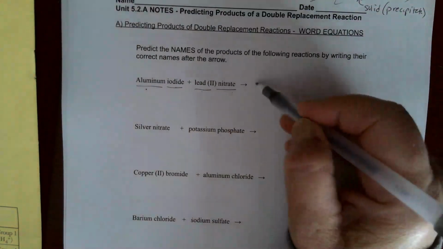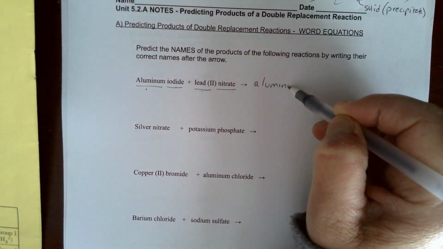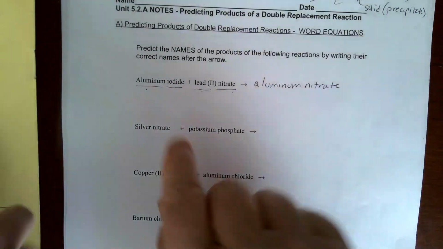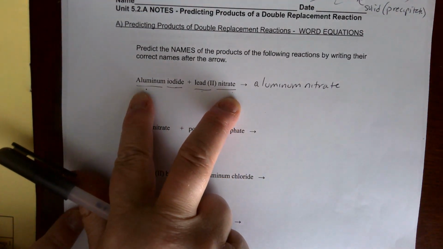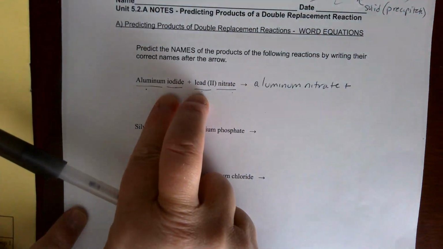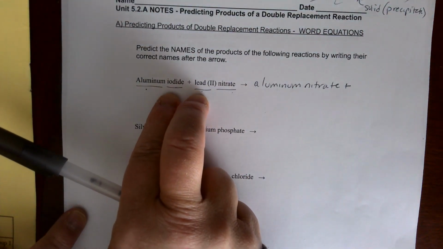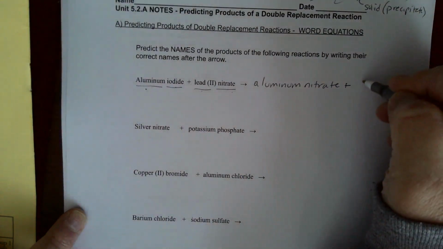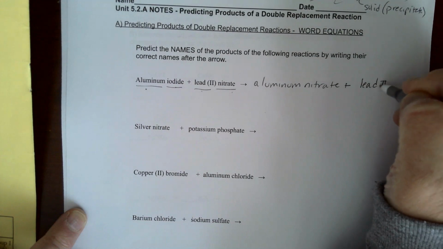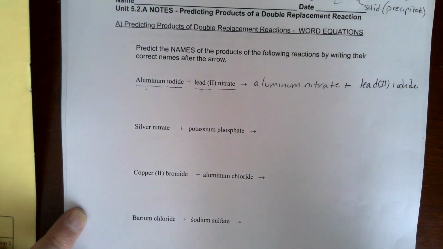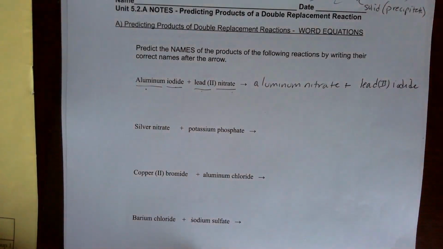So we're going to take aluminum, and now we're going to match it with nitrate. We took these 2, and we're going to link those together. Now we're going to put a plus sign, and the other 2 we're going to write together. But we're not going to write it as iodide lead. We always have to write the cation first. So this becomes lead, Roman numeral 2, iodide. That's how you do the word equation for these.